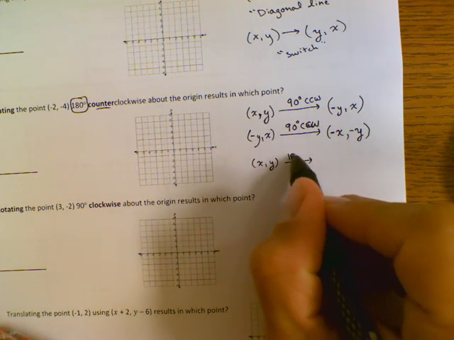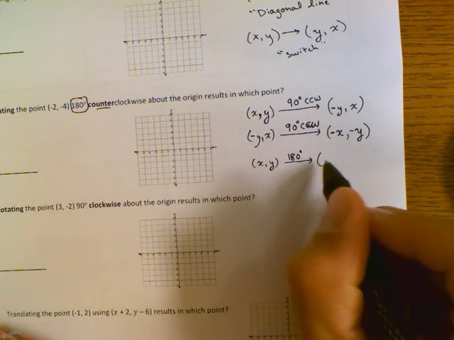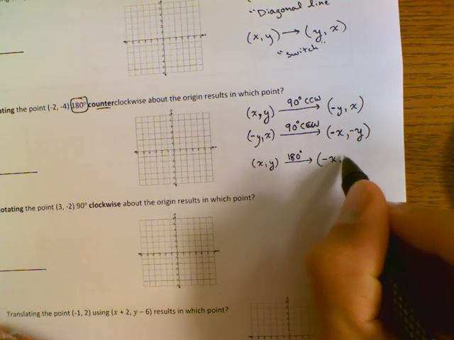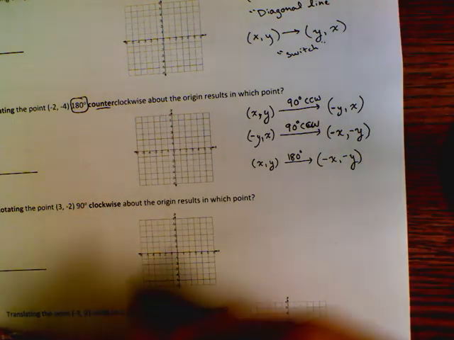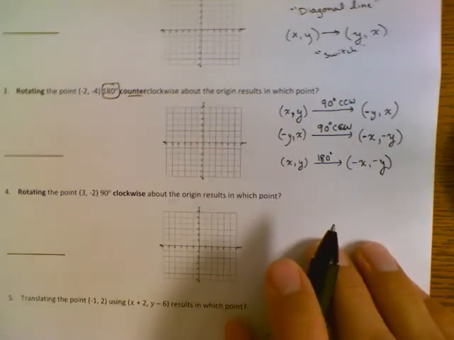And this is kind of an easier one to memorize. That's why I have it memorized, actually. So all you do is change the symbols of each point.